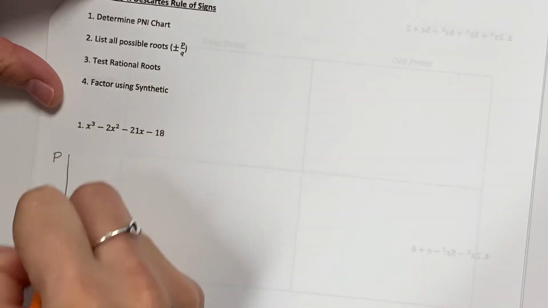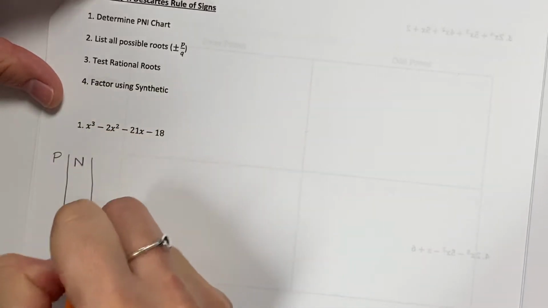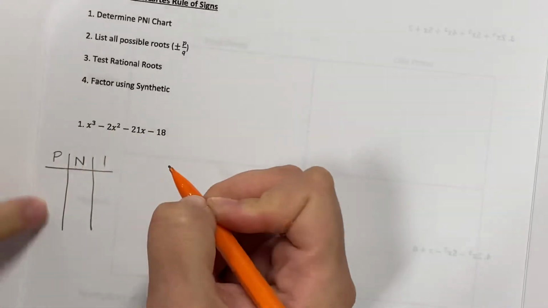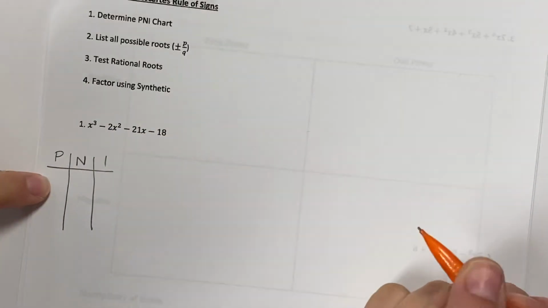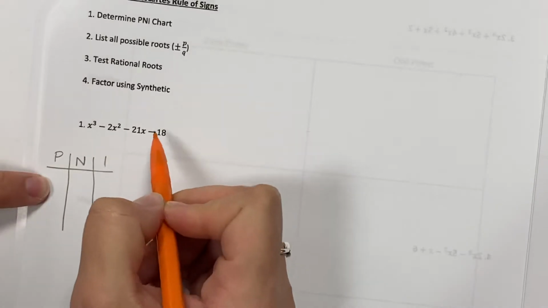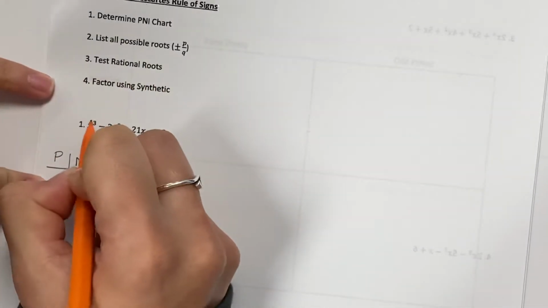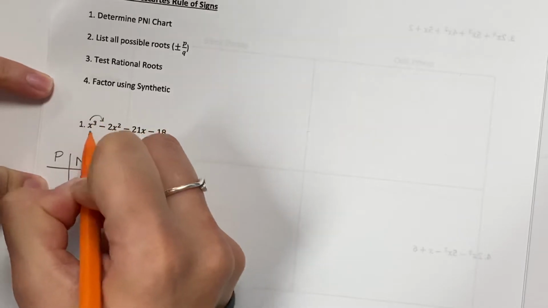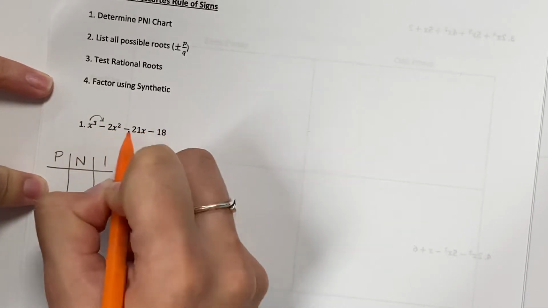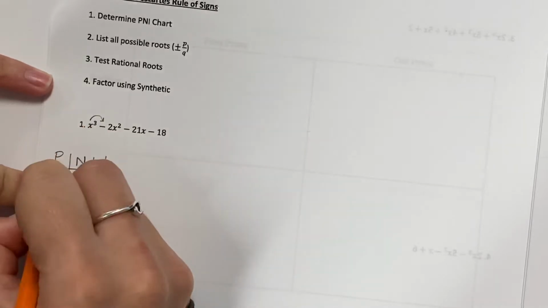So P and I. Okay, the first thing we go to is the positive column. We count how many times it goes from positive to negative and negative to positive. So here is positive to negative, that's a flip. Negative to negative doesn't change, negative to negative doesn't change. So there's only one in our positive column.